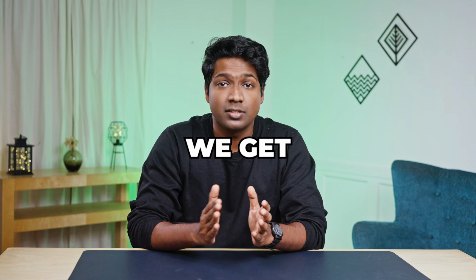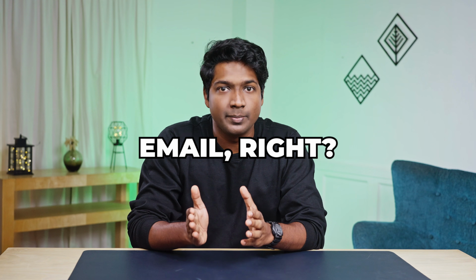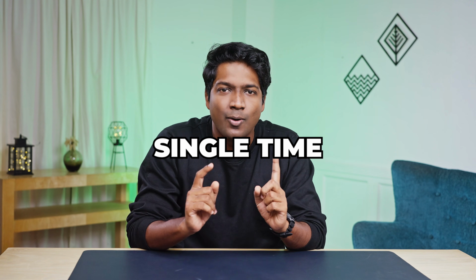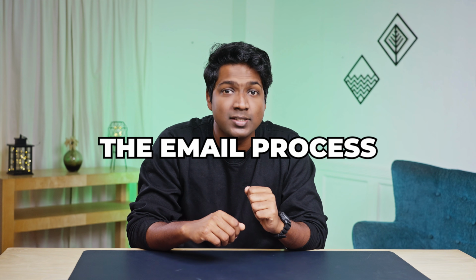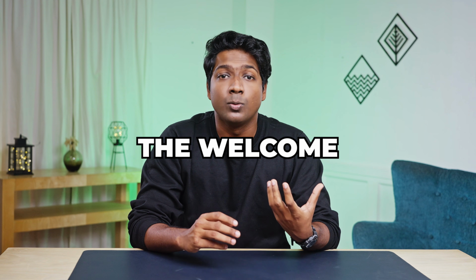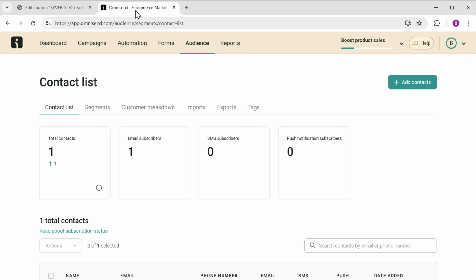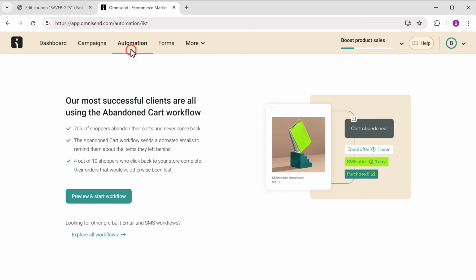Now each time you get a subscriber, we need to send them a welcome email, right? So instead of sending the emails manually every single time, we're going to automate the email process where a visitor automatically receives the welcome email as soon as they subscribe. So to create the automation, let's go back to Omnisend, go to Automation, and click Explore All Workflows.